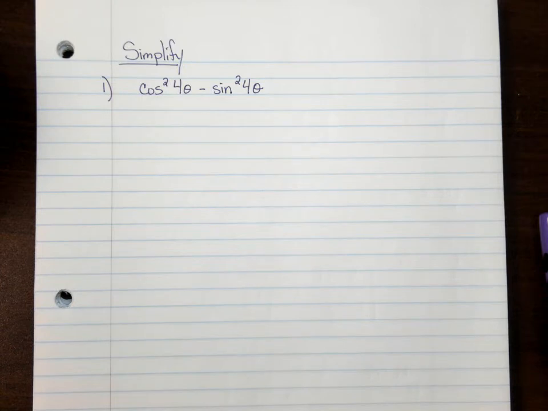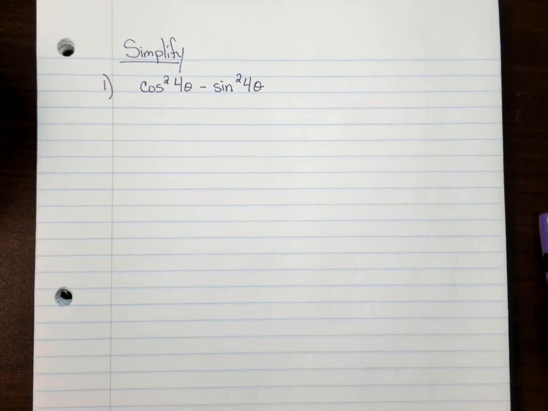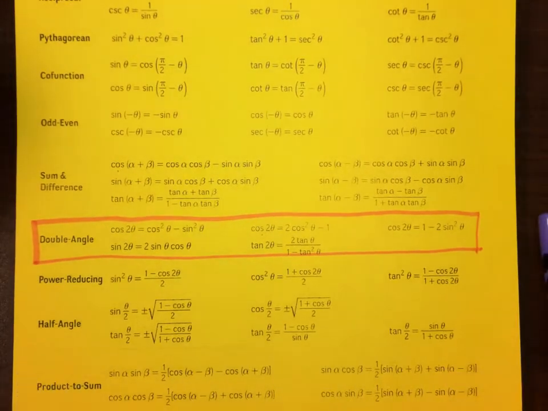Alright, so there is our expression, cosine squared 4 theta minus sine squared 4 theta. And so when we're simplifying, we want to see, can we use an identity, right? And we are focused on double angles today. That's going to be our main identities. So if we look at our double angles, does what we have in that problem look sort of like one of these?